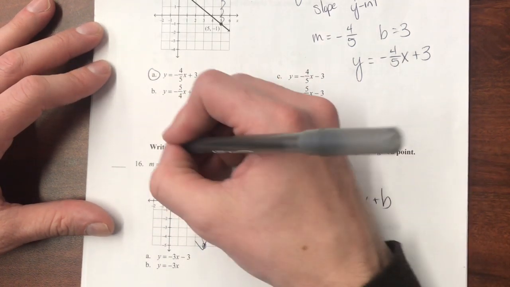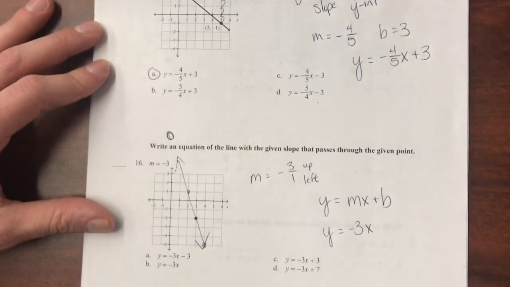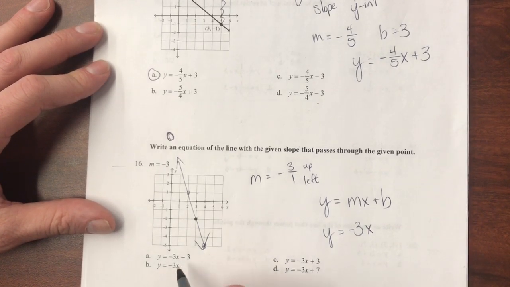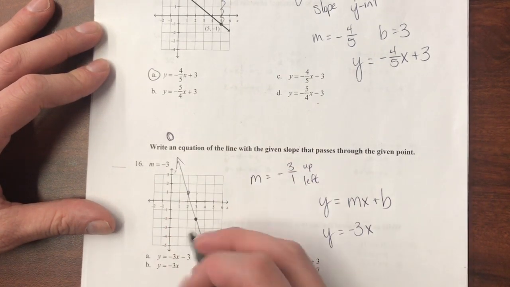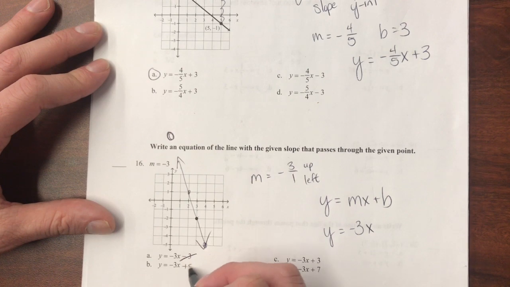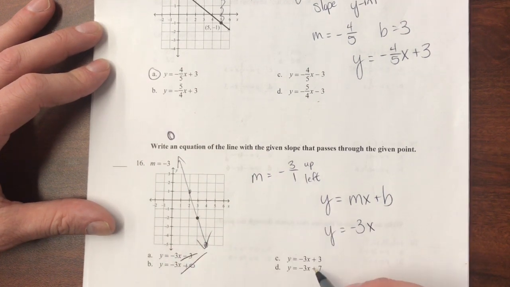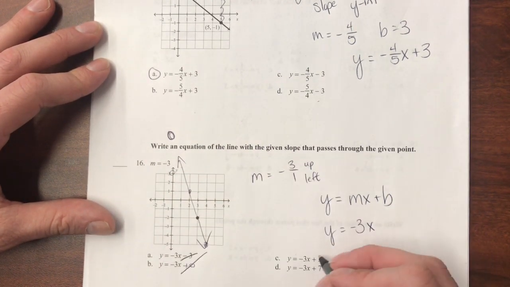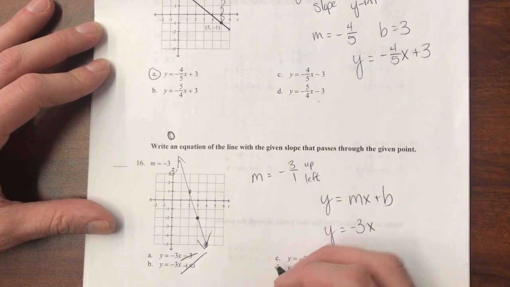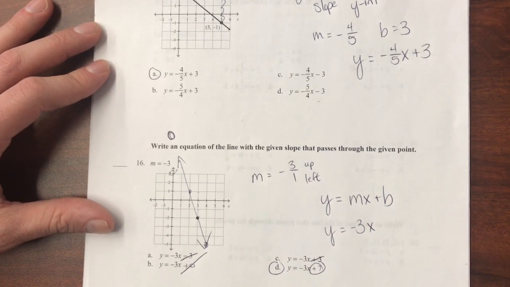My y-intercept is going to be way up here where I can't see it. So, I don't know. Is it going to be negative 3? No. Is it going to be 0? No. Is it going to be 3? No, because otherwise it'd go through there and it doesn't. So it's got to be 7. B is my answer. Interesting.